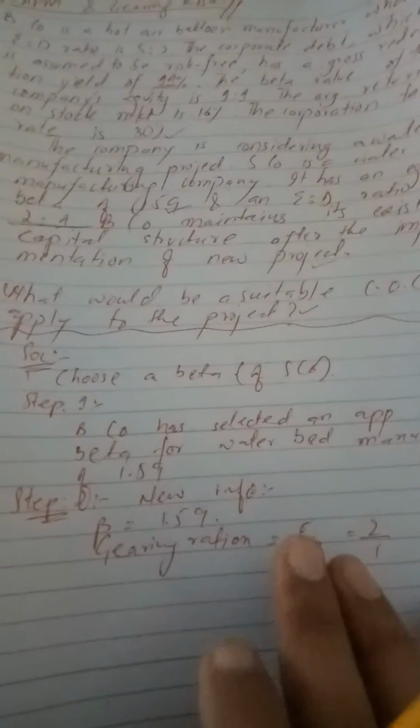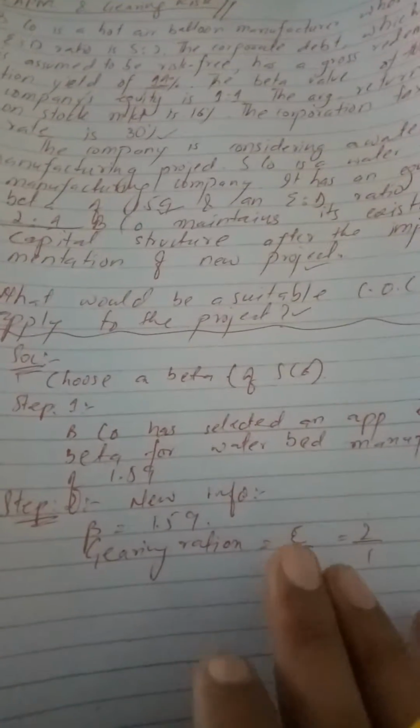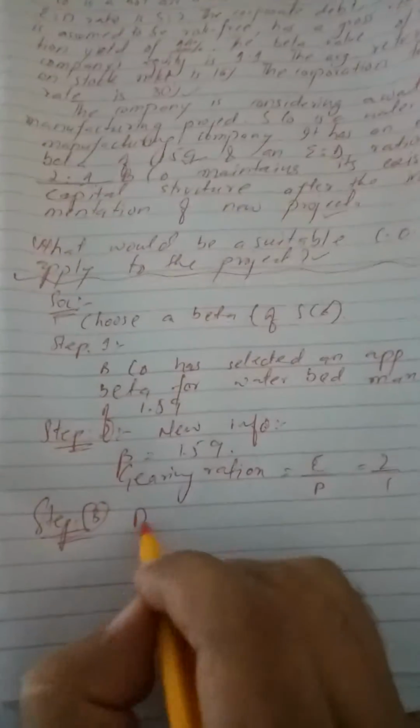And now we're going to de-gear this equity beta of the company in the new industry and find the business risk, the beta asset, of the new project industry. I'll let you know how, in step 3, de-gearing.